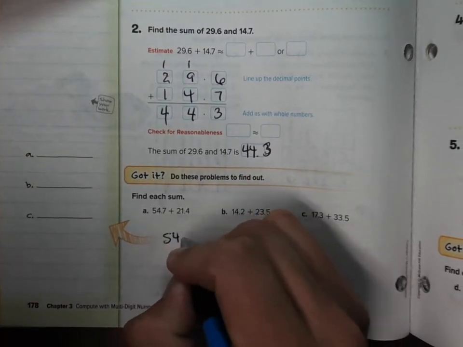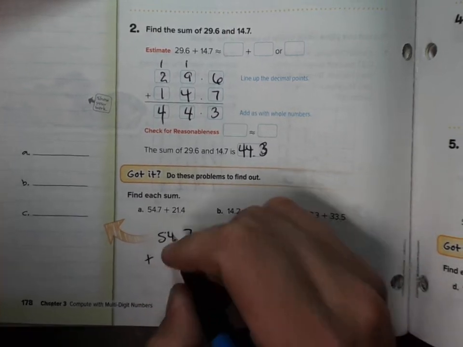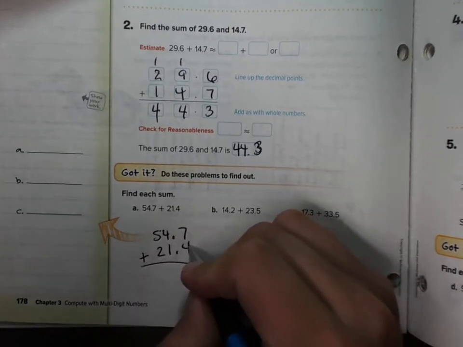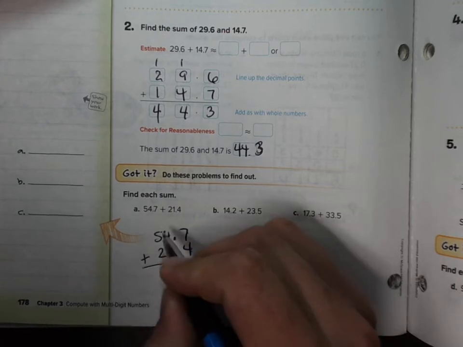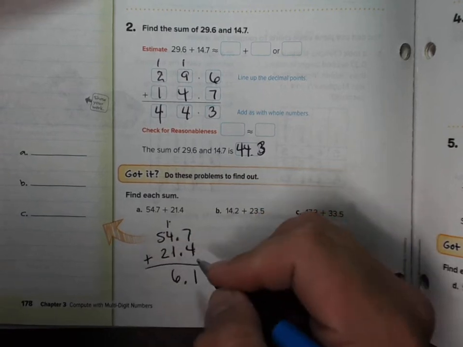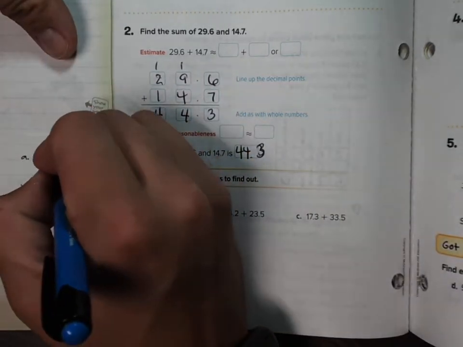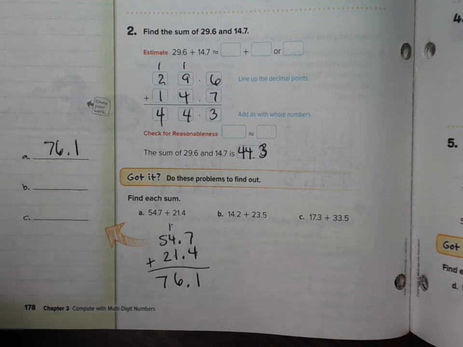So 54.7 plus 21.4. So I lined up my decimals, and now I can add them. So 7 plus 4, I'm not adding 7 plus 1, those aren't lined up. It's 7 plus 4, which is 11. 1 plus 4 plus 1, forgot my decimal, bring it down. That would be 6. And then 5 plus 2 is 7. So letter A is 76.1. 76 1/10.